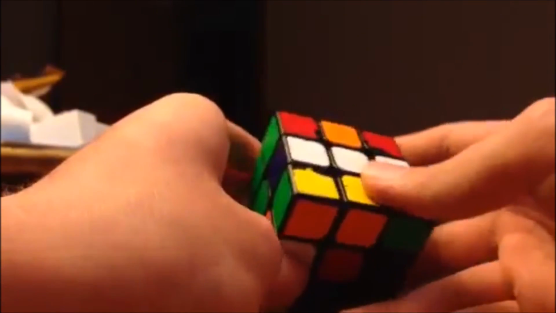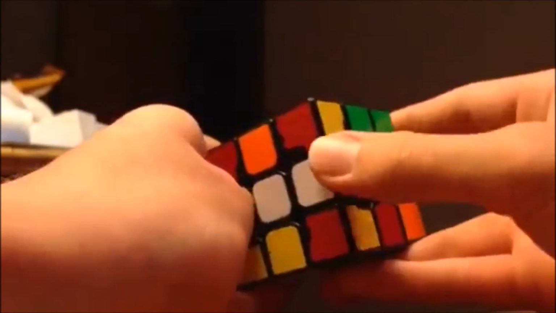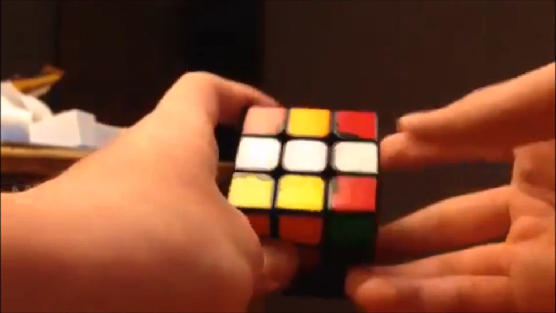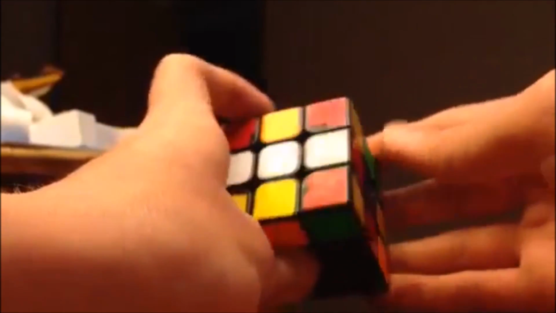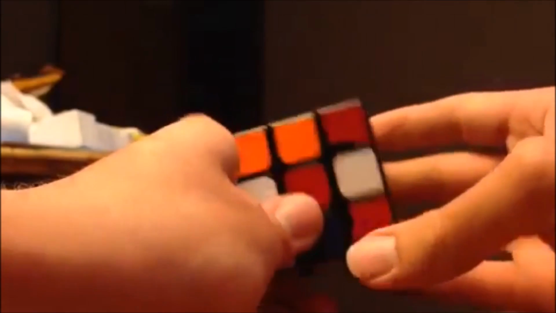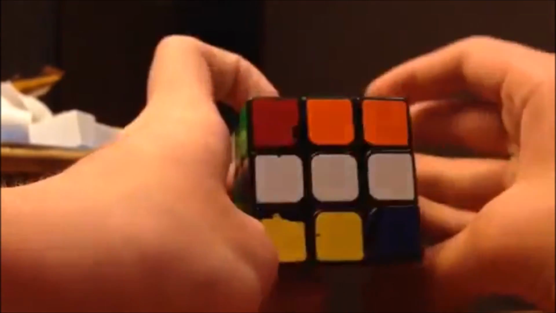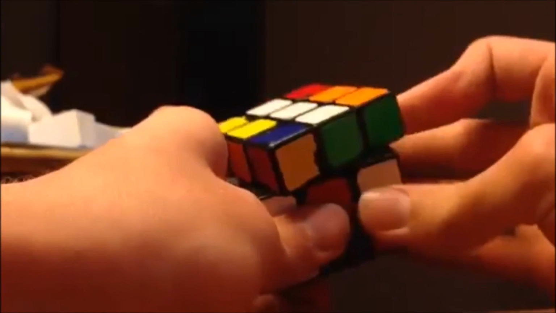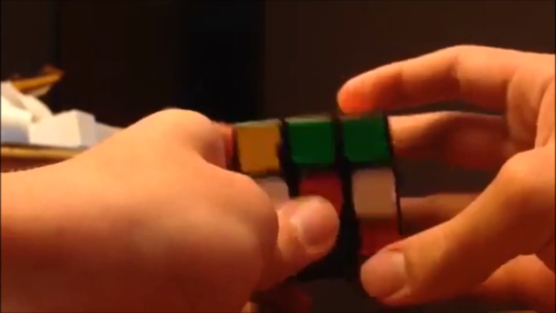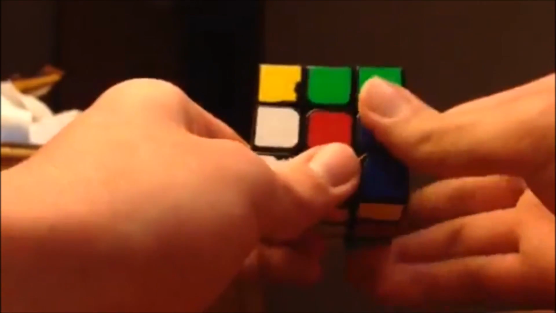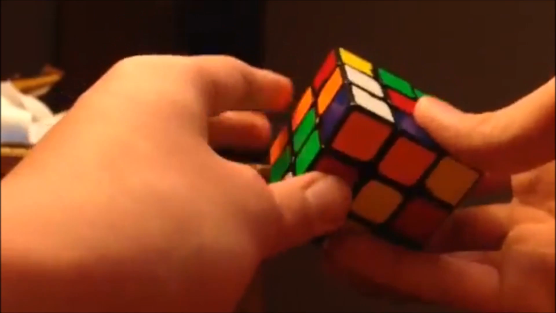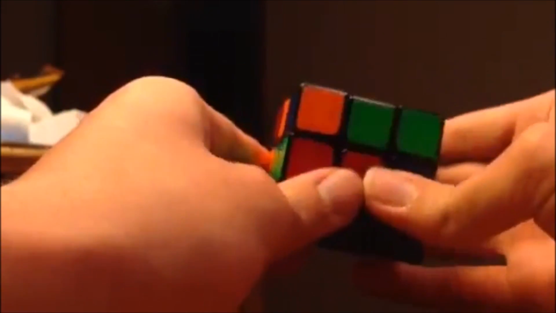See, we have the orange edge here, blue, red, and green. So I'm going to kick this red edge out like that, move this over, and then bring it back up into its right position like that. Then I'm going to put the orange edge in as well, and then that, and then my cross is done.